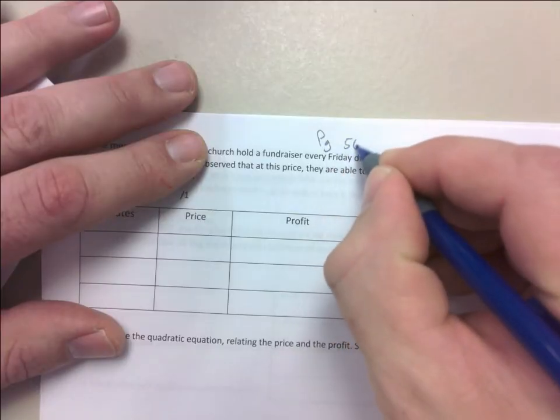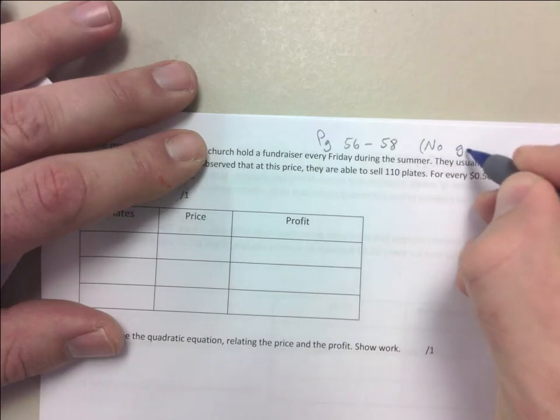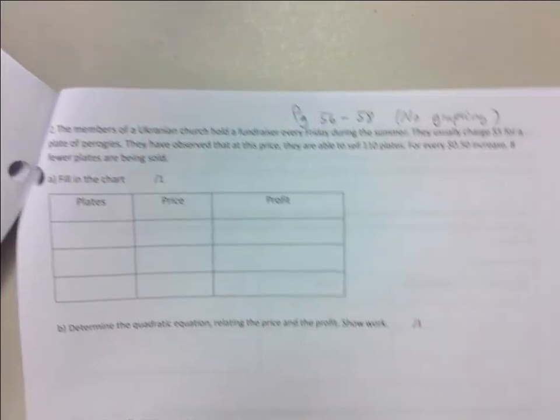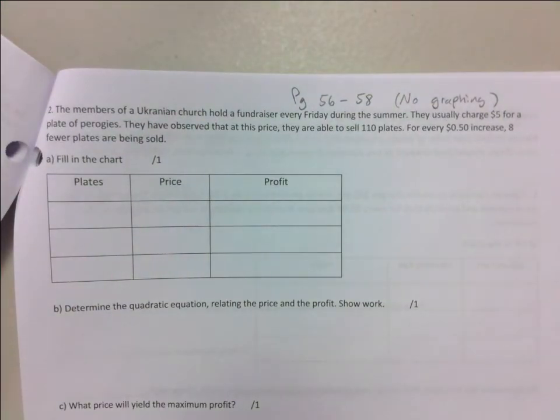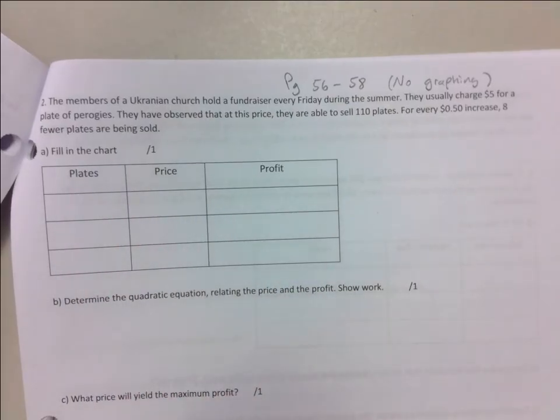Pages 56 to 58. No graphing, okay? So you leave the graphing for now. You just focus on filling in the tables, determining the equation, and then maybe figuring out what is the max profit, what do I need to charge to get that max profit. So no graphing, nothing past that, okay? Thank you, guys.